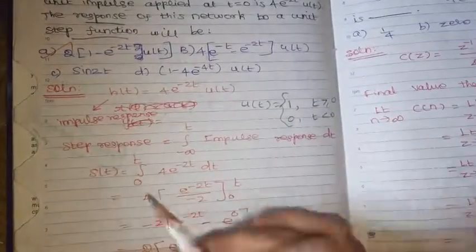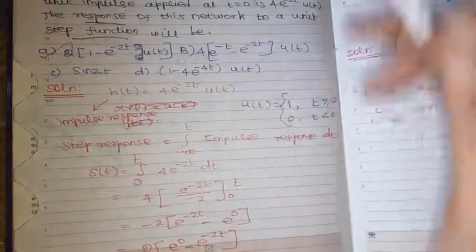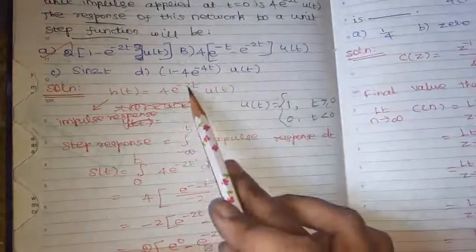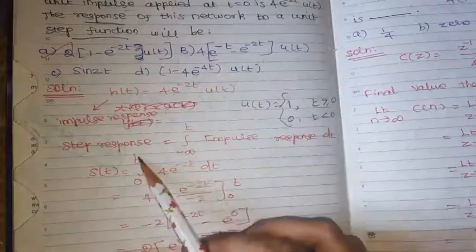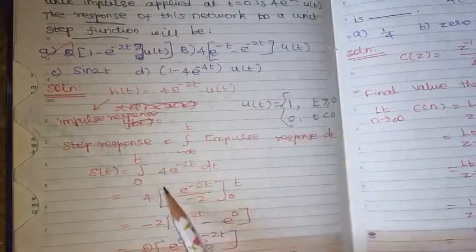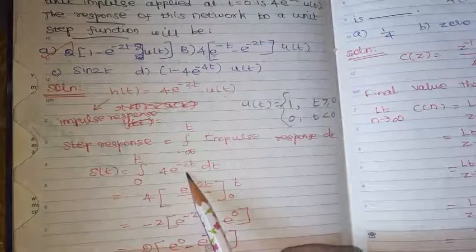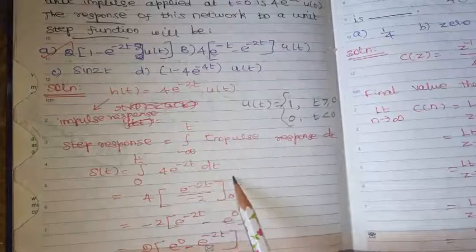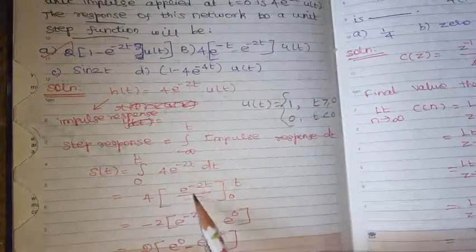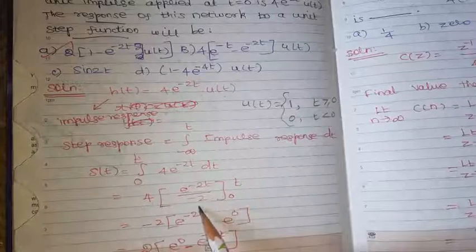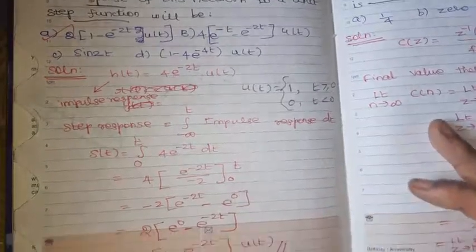In general the limit is minus infinity to t, but since 4 e power minus 2t into u of t is given, the limit gets changed to 0 to t. So it is the integral of 4 e power minus 2t dt. 4 is a constant, taken outside. When we integrate this, we get e power minus 2t divided by minus 2, with limits varying from 0 to t.